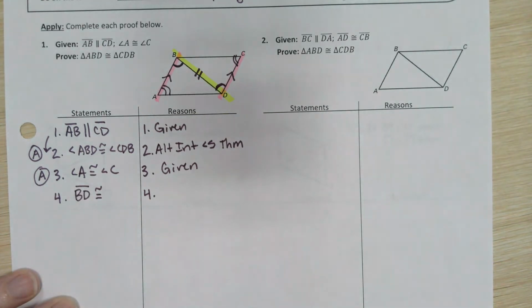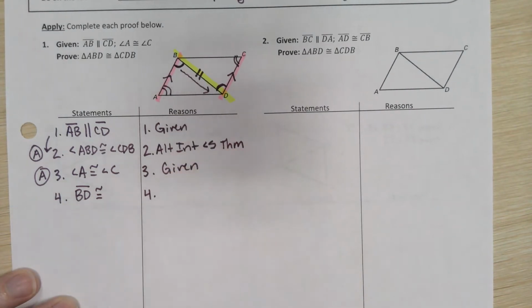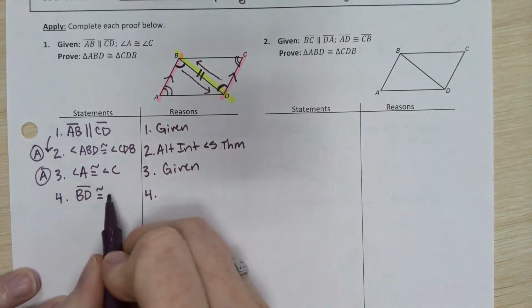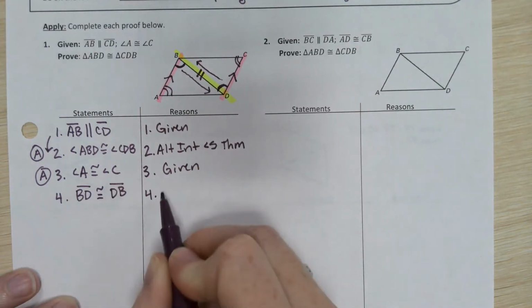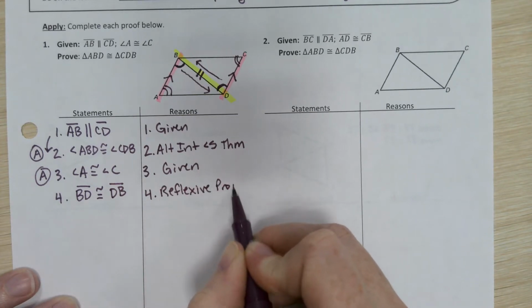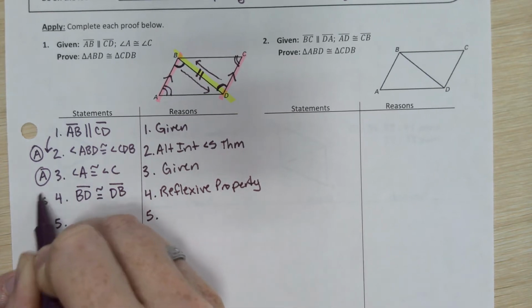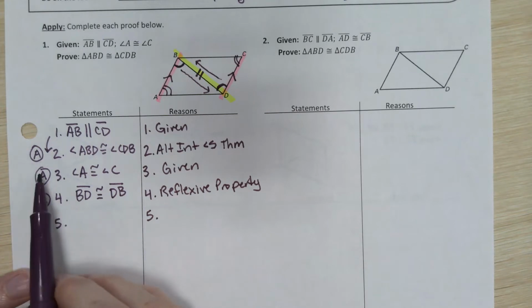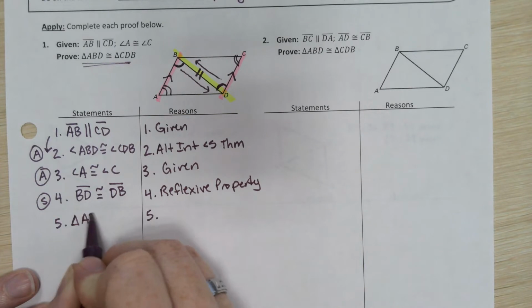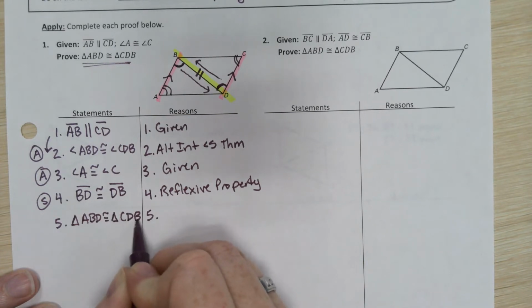I am going to be a little bit careful because if I'm traveling from B to D in this triangle, that would match the reverse direction in the other triangle. So when I write my reflexive property statement, I'm going to go ahead and flip-flop those letters to show that correspondence correctly. That gives me a pair of sides, and if I have 3 things marked out, I should be ready for my prove statement to show that triangle ABD is congruent to triangle CDB.